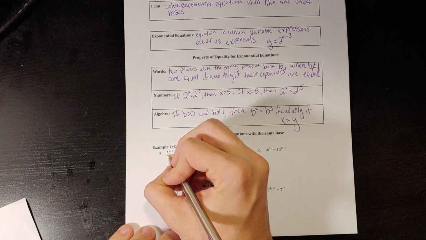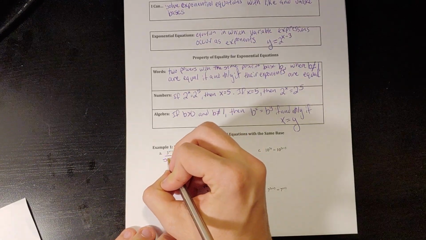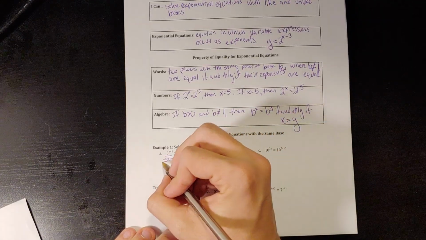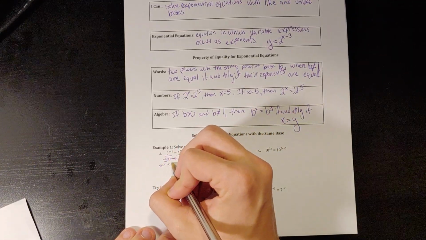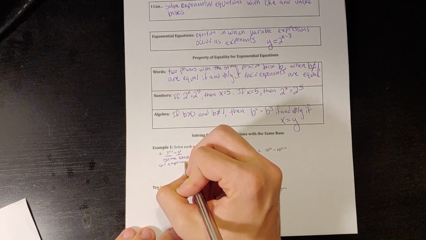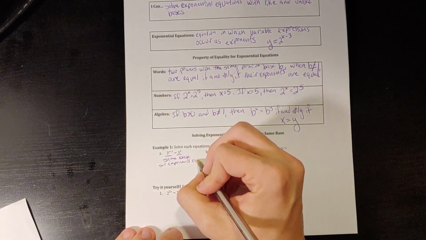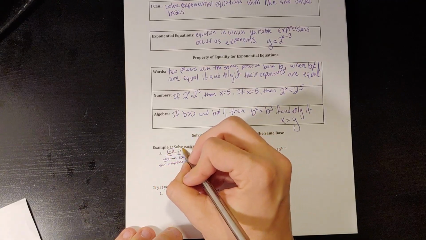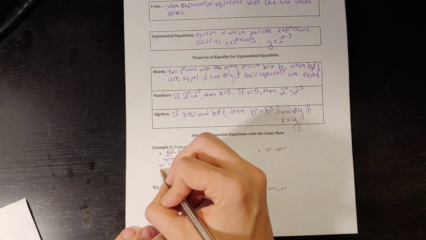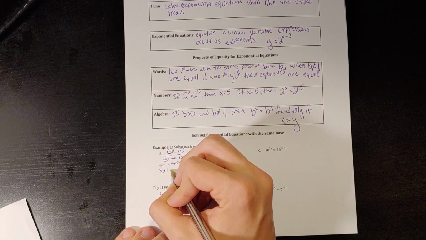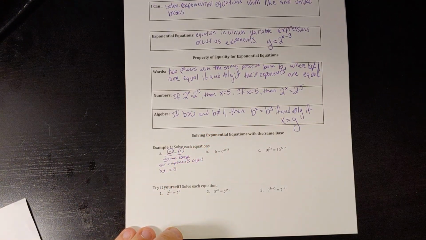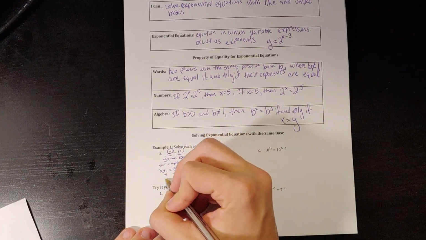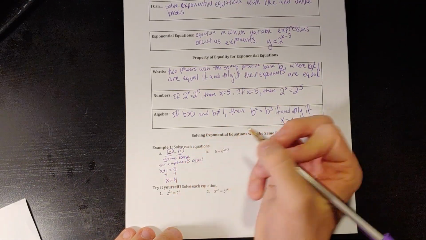So we have the same base, so we set the exponents equal to each other. We have x plus 1 over here and 5 over here, so x plus 1 equals 5. And then we just solve for x. We subtract 1 from both sides to get x equals 4.